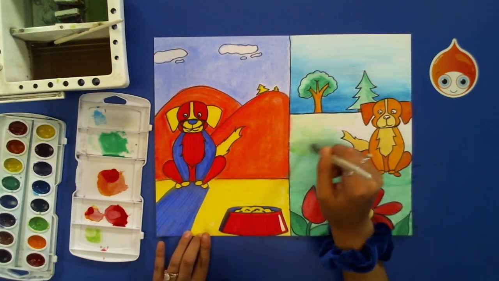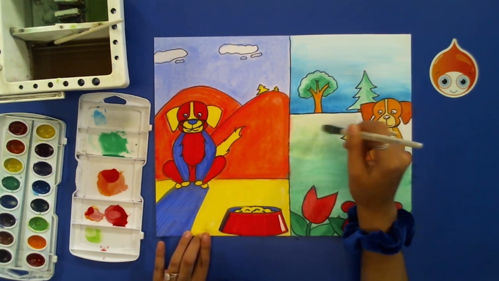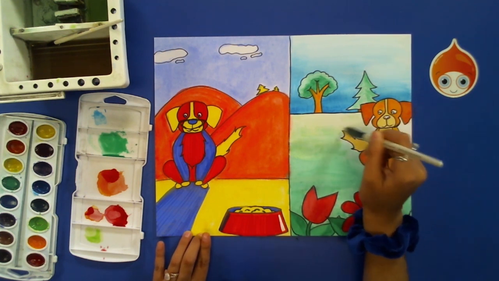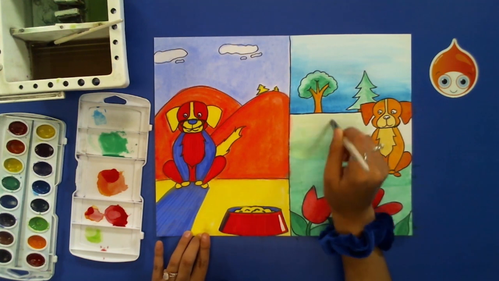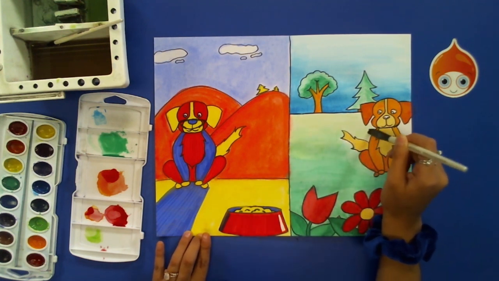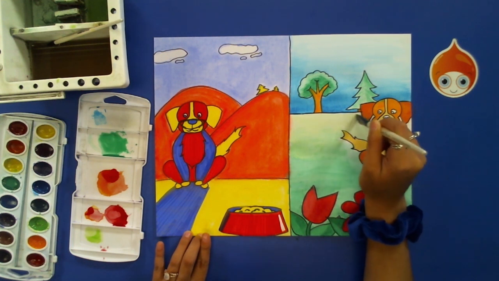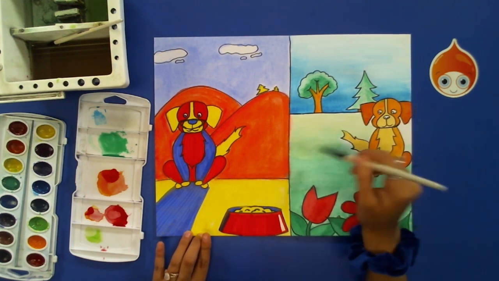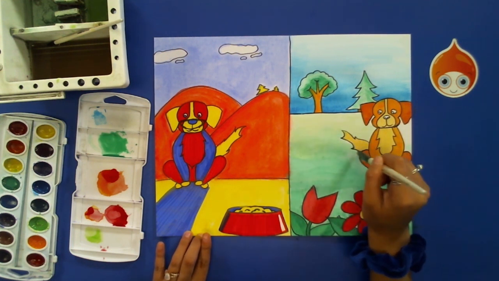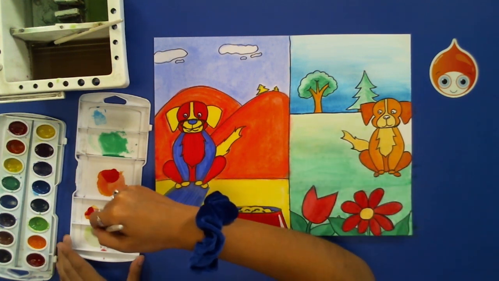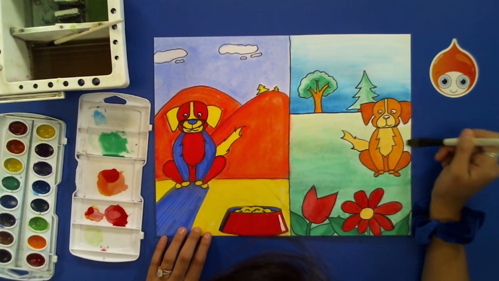Alright, so to still make it look lighter, but not white, I'm going to take some yellow green here, make it nice and light, and I'm going to kind of blend it into my medium green area, and then lighten that up at the top. So now it's lighter green, but it's still painted in.